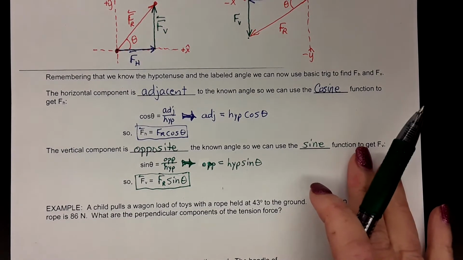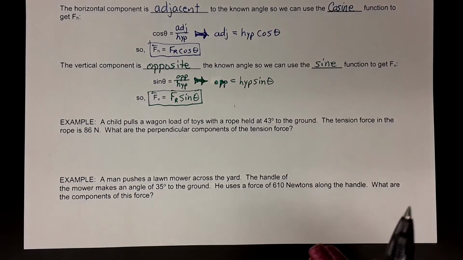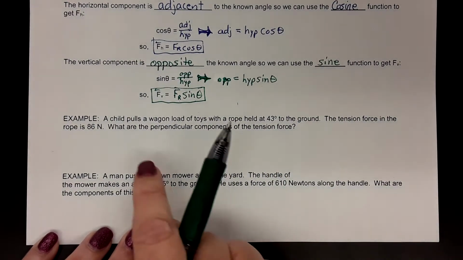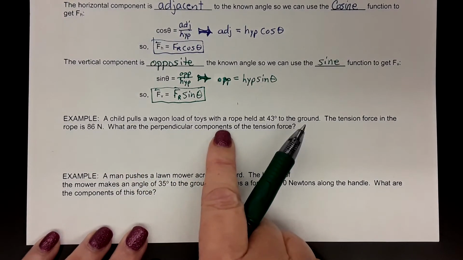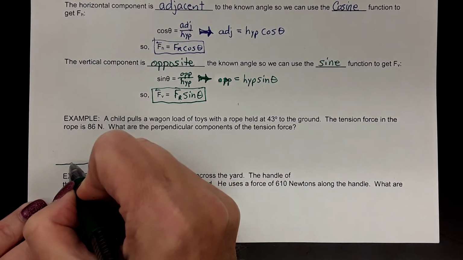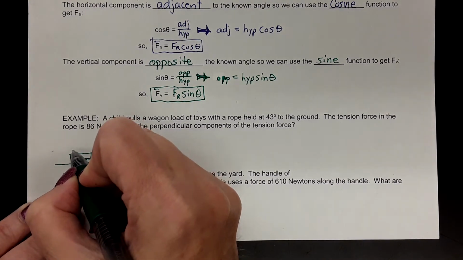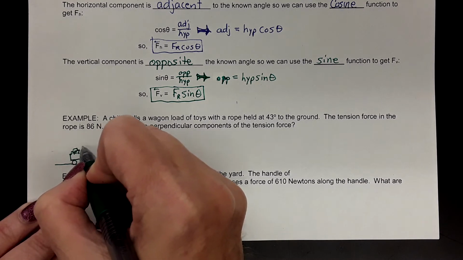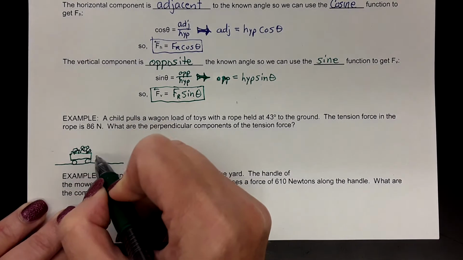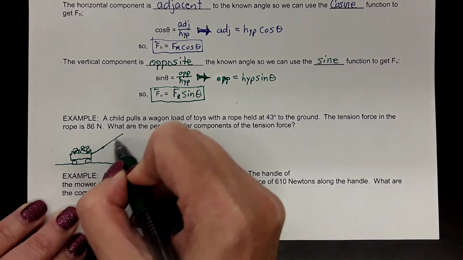Now let's look at an example, because there's a couple of things I want to talk about. Different situations that you might see, and you need to learn to think about what's actually physically taking place. All right, so in this first example, we have a child who's pulling a wagon load of toys with a rope held at 43 degrees to the ground. So if we look at this, it might look something like this. You've got a little wagon, okay? And you've got some toys in there. Here's a little bear, a cute little teddy bear. All right, and she's pulling it with a rope held at an angle of 43 degrees.